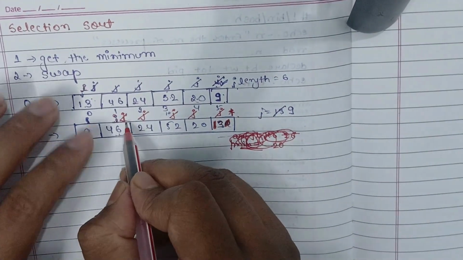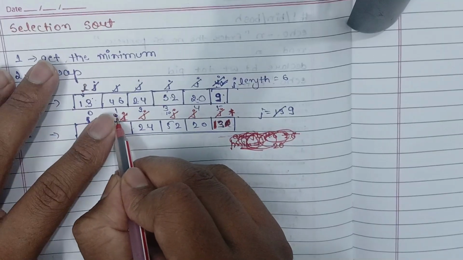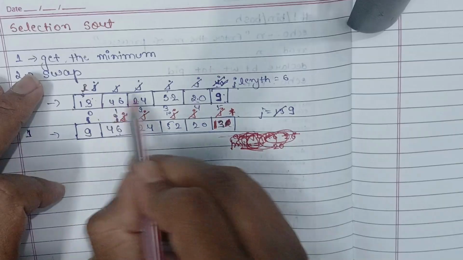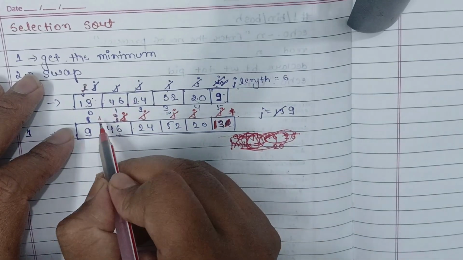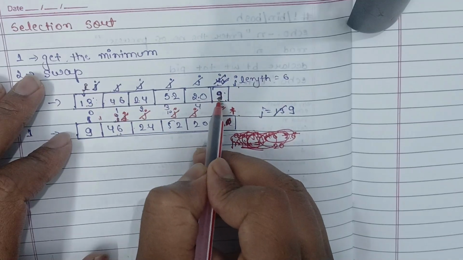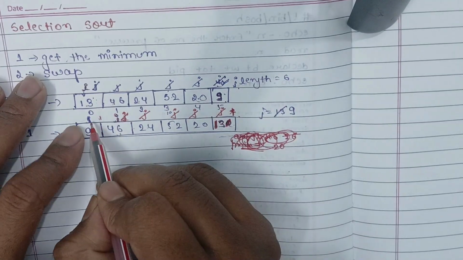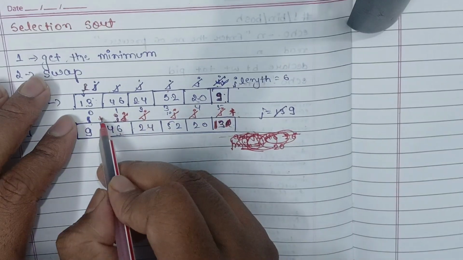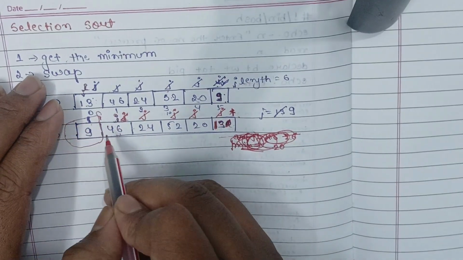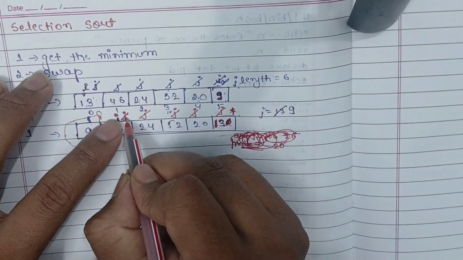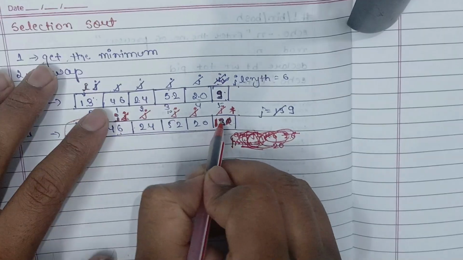You need to remember that j will only traverse from i to n minus 1, because in the previous traversal you have sorted the first element. What you did in the entire row was take the minimum element and put it in the front, because it was the only minimum from the rest. So this particular part is sorted right now. Now i is here and j is here. Let's start traversing j in the entire array.